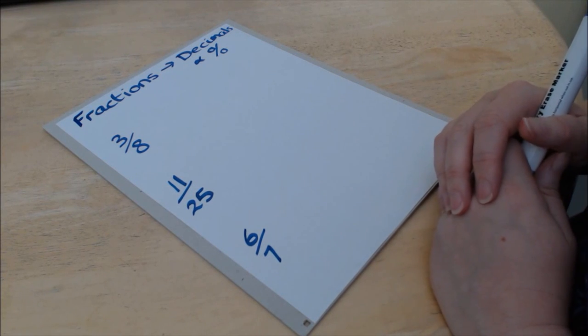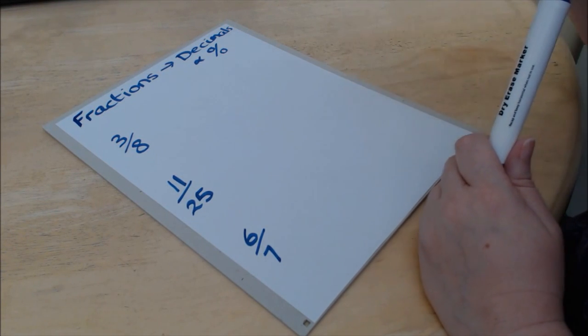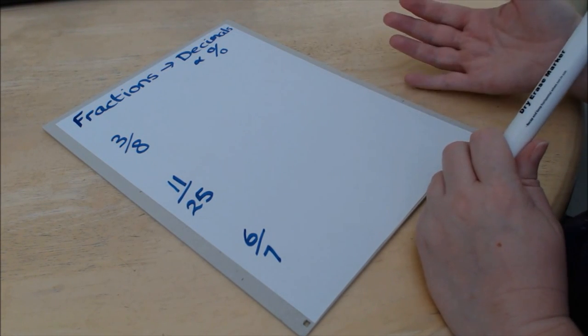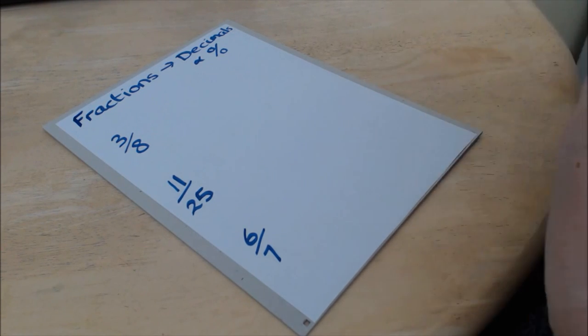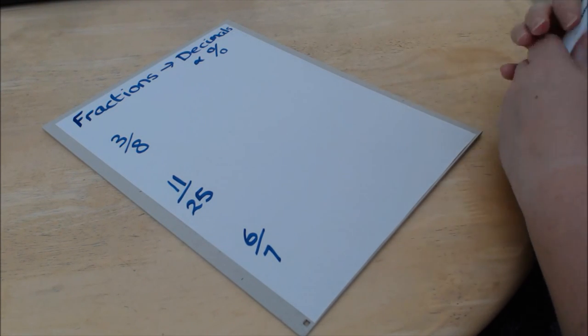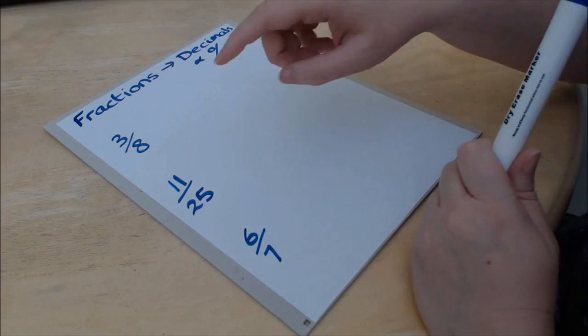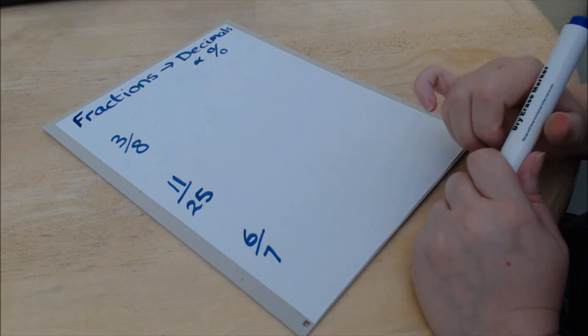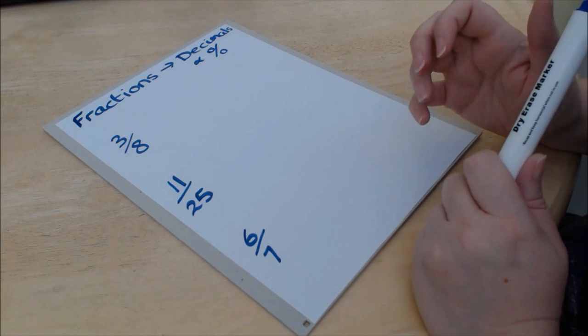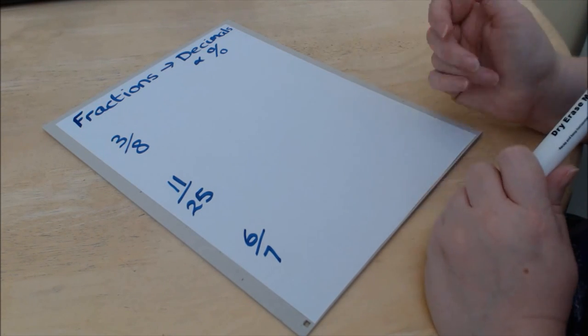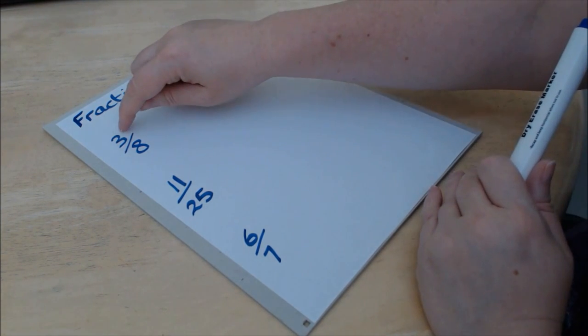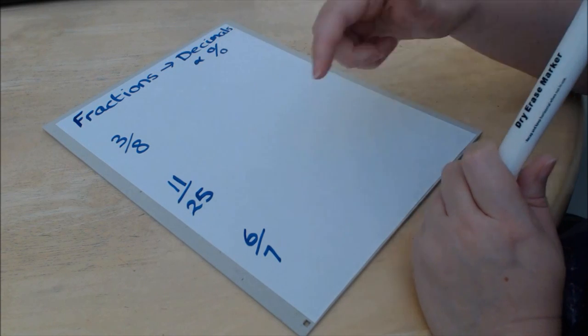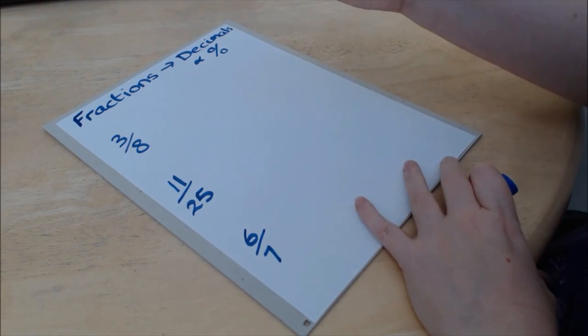So we're going to look at how we turn fractions now into decimals and percentages. And the good news is it's basically the same system for both. So we're going to start by turning 3/8 into a decimal. And how do we do that? We do what the fraction is telling us. So what is the fraction saying to us? It's saying 3 divided by 8. So that's what we're going to do.